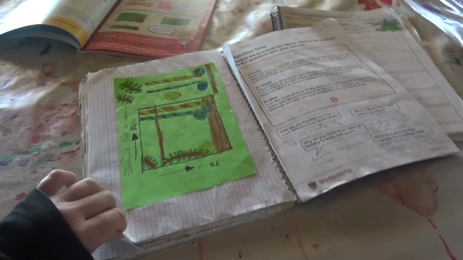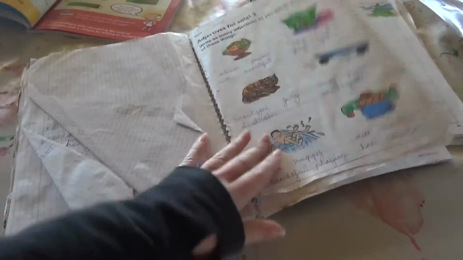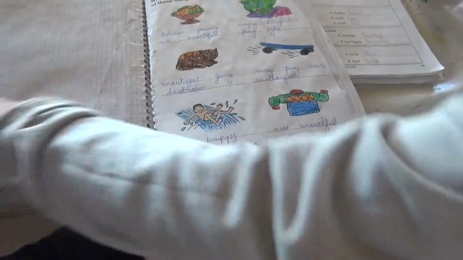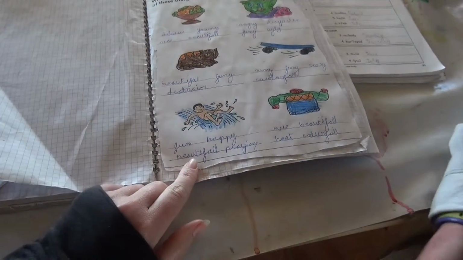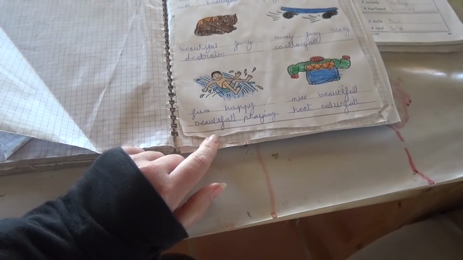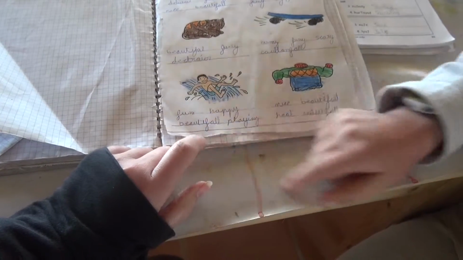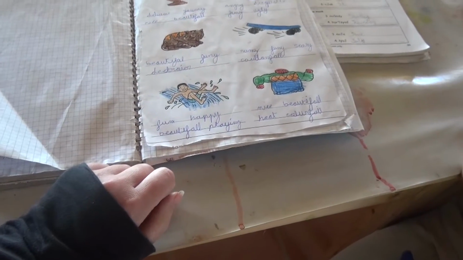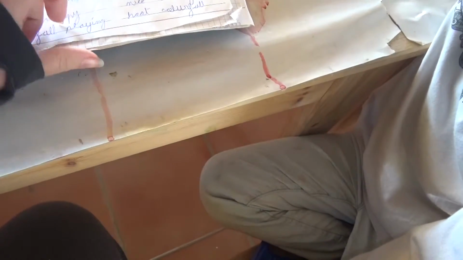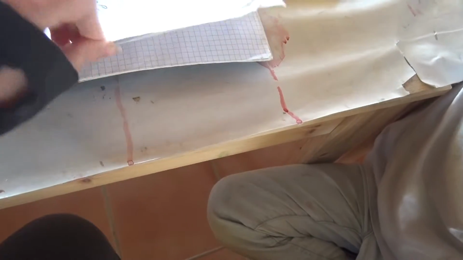Yeah. Brilliant. Going back to the beginning of the week, what did you do? Adjectives for sale. Okay, so you got these nouns. What did you have to do with these nouns? You had to explain them with adjectives. So could you describe the jumper for me, please? Nice, beautiful, hot, colourful. Okay. I'd also include cosy. These jumpers are quite cosy, aren't they? Yeah. All right.